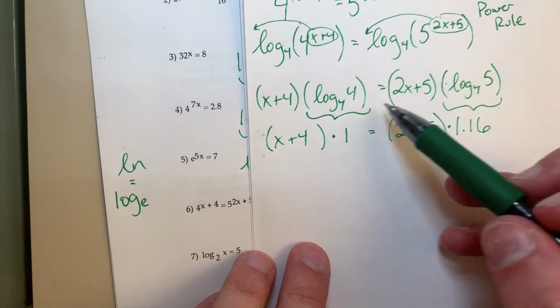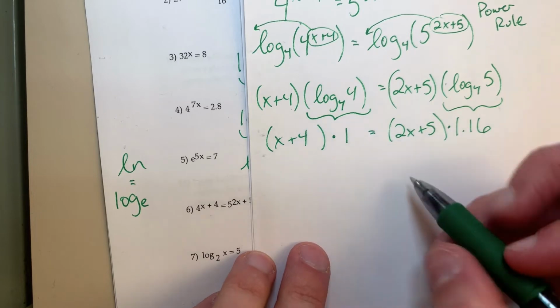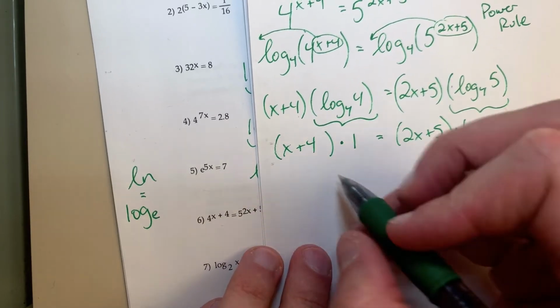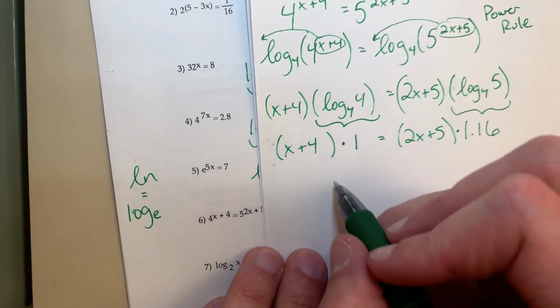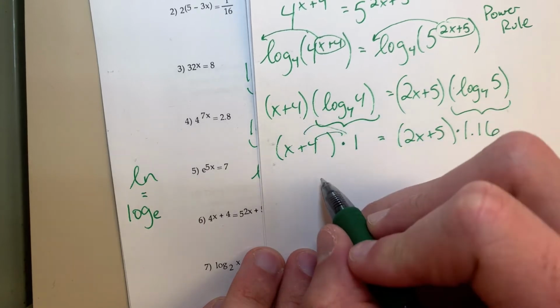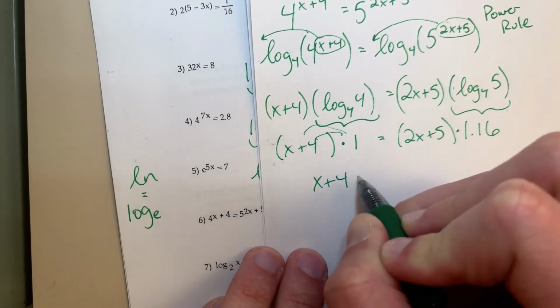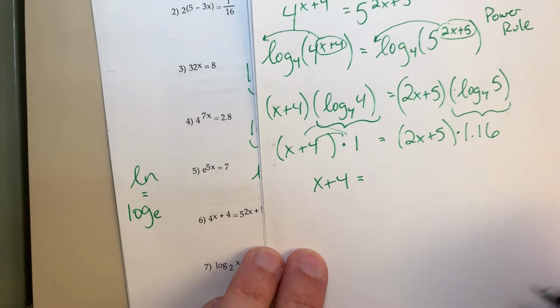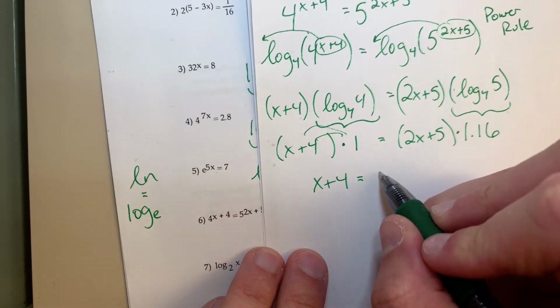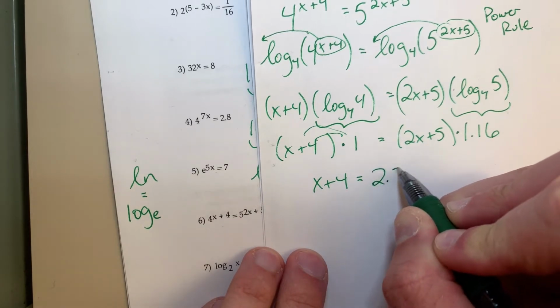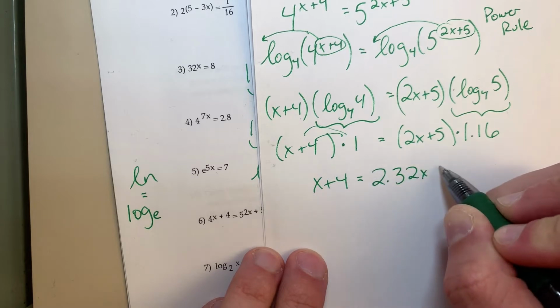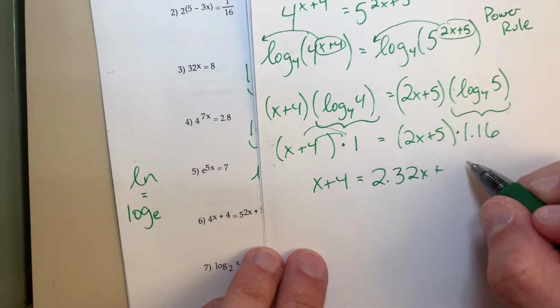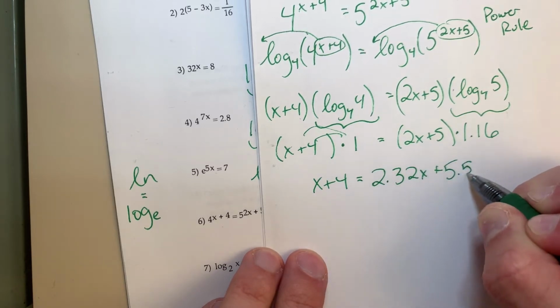Now I don't have any more logarithms or x's in the exponent position to deal with, and I can just solve for x. So again, I would distribute. But distributing this 1 doesn't change anything; it's going to stay x plus 4. Now distributing this 1.16, 2 times that would make this 2.32x. And then plus 5 times 1.16 would end up giving me 5.8.